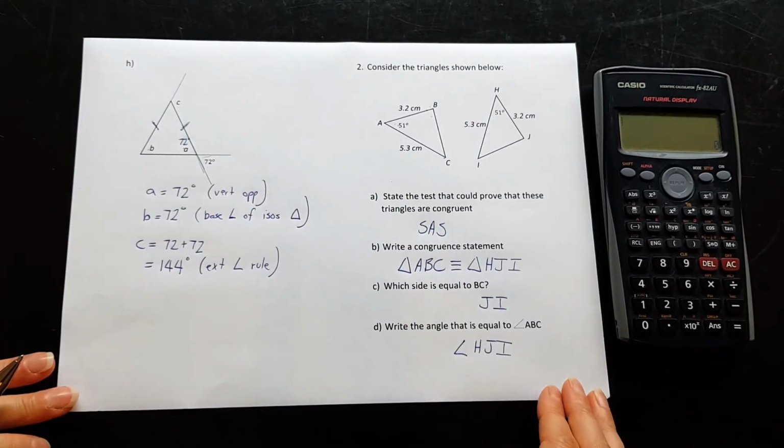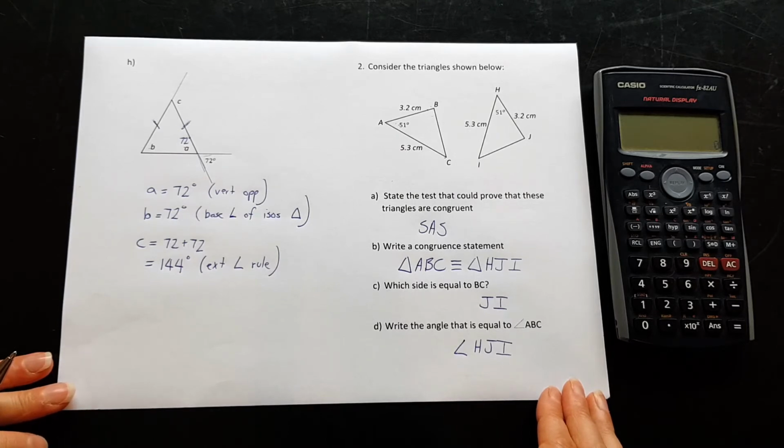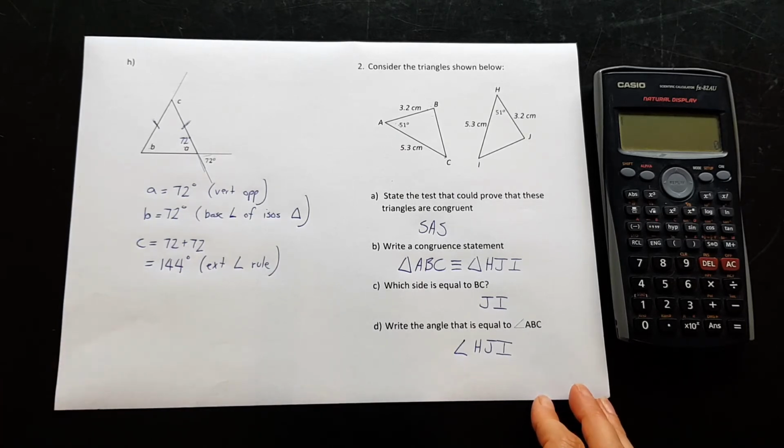Okay, that's it. That's the end of our revision today. I have a few challenge questions for you coming up next. So if you think you've mastered this topic, join me next time for a bit of a challenge.